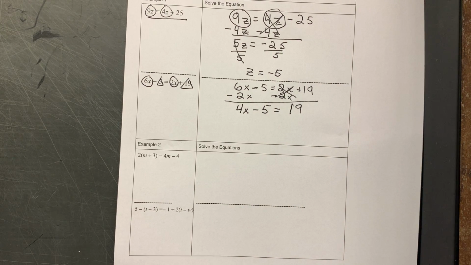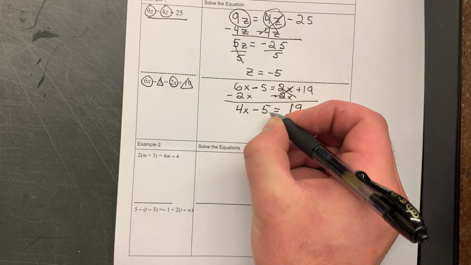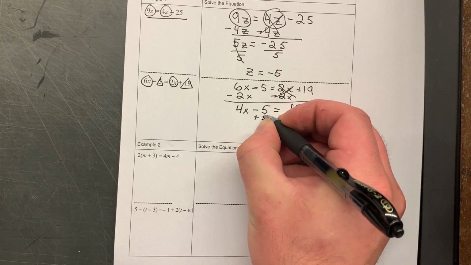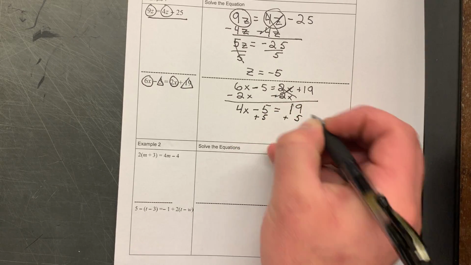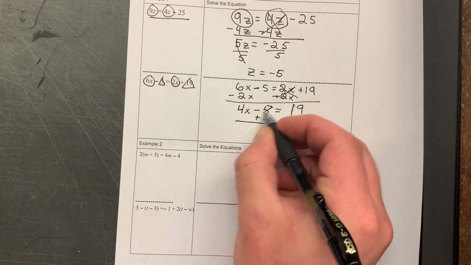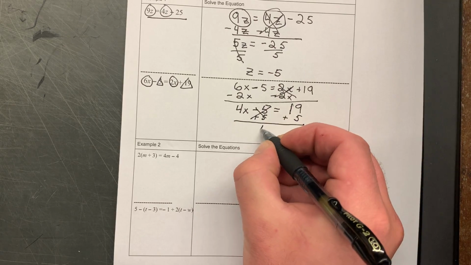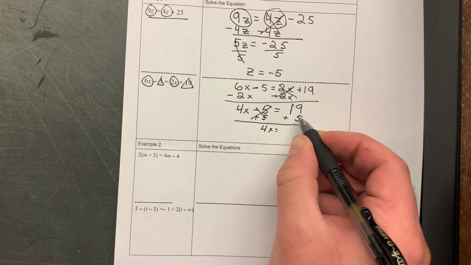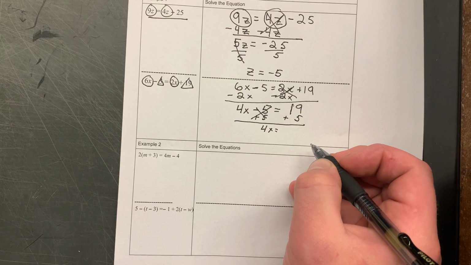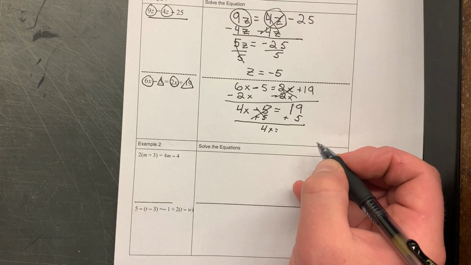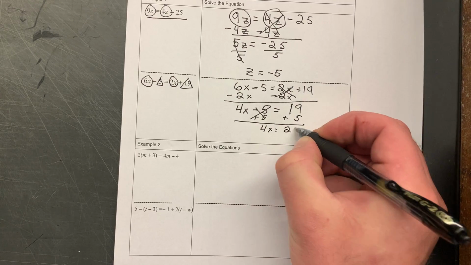Now I'm back to a two-step equation, just like what we were working on last week. This is good practice for this week again. Instead of subtracting 5, I need to add 5. If I add 5 to that side, I have to add it to the other side. These cancel out. I'm left with 4x equals 19 plus 5: 19, 20, 21, 22, 23, 24. I end up with 24.